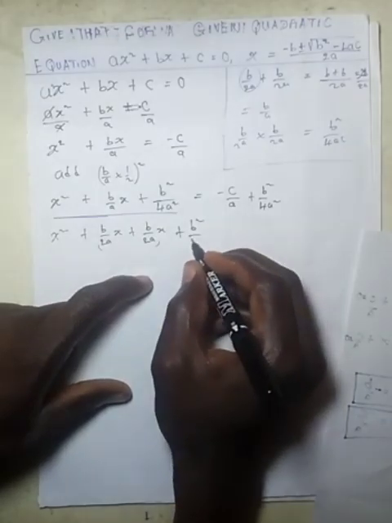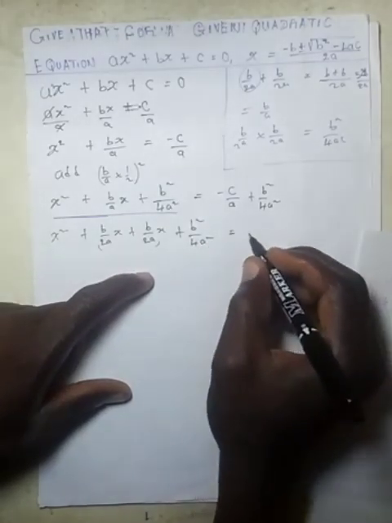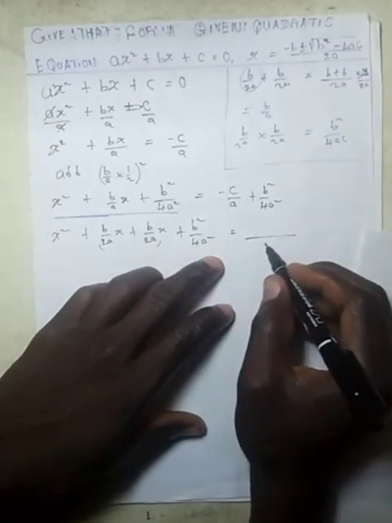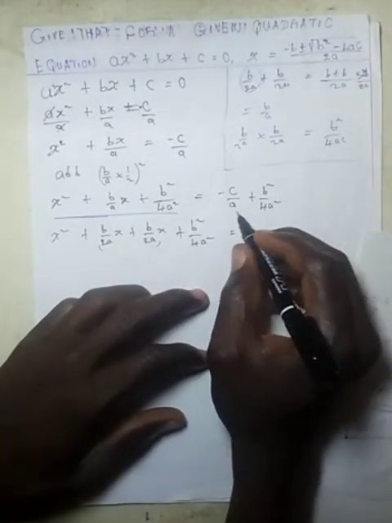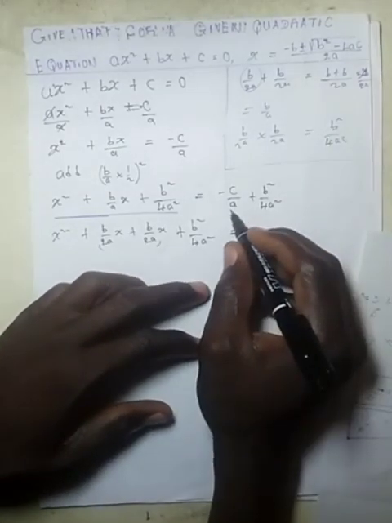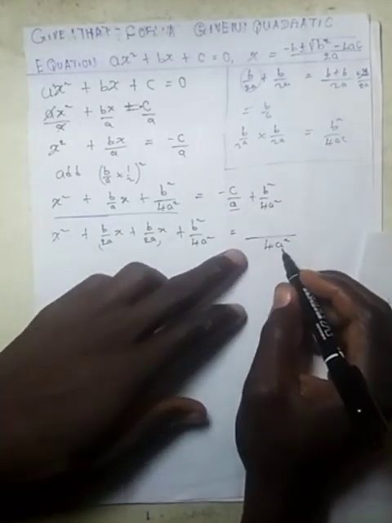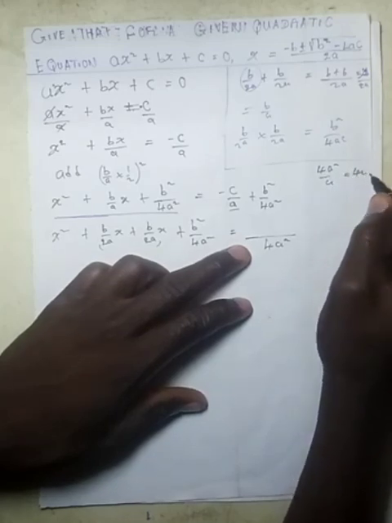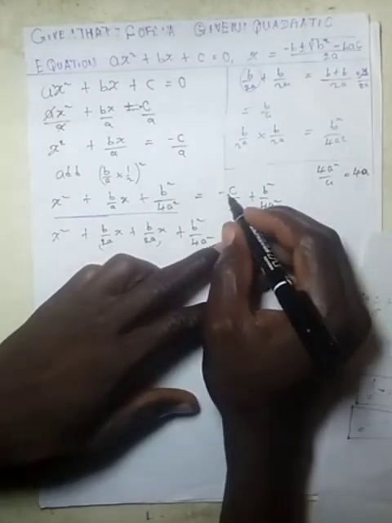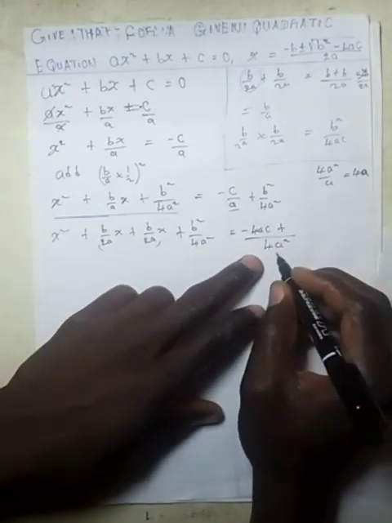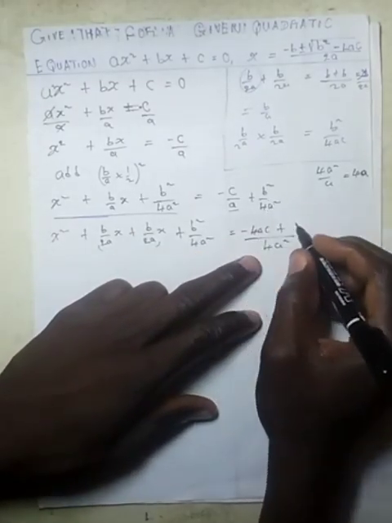B square all over what? 4a square. Everything will be equal to. Now let's factorize this. The LCM of what? A and 4a square is 4a square, because a is a factor of 4a square. Now 4a square divided by a is going to give us what? 4a. So we multiply 4a by c, we get minus 4ac, plus 4a square divided by 4a square is giving us 1. 1 times b square is giving us what?